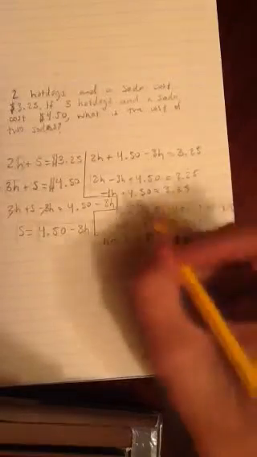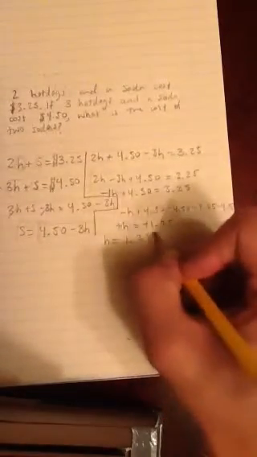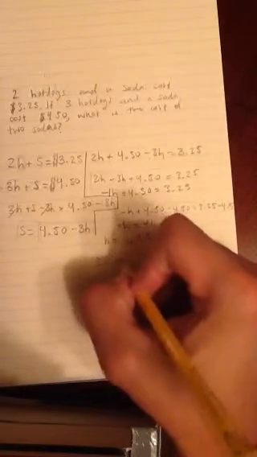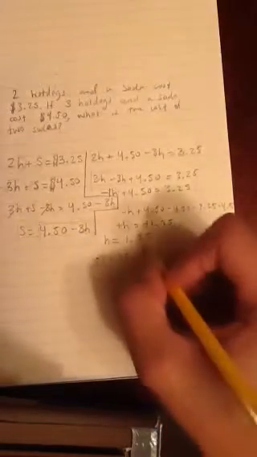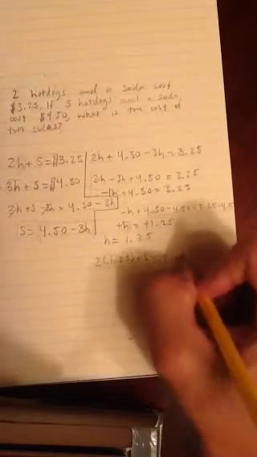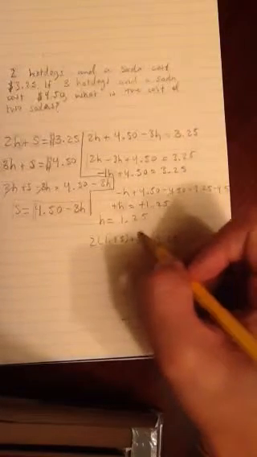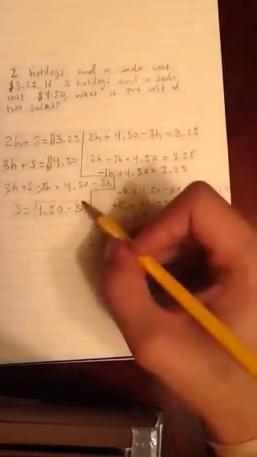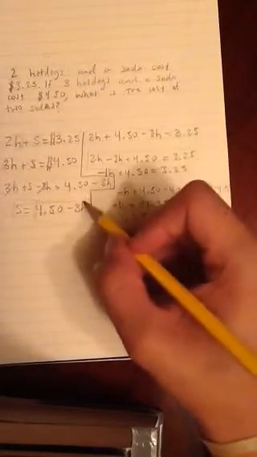So if you have 2 hot dogs and 1 soda equals 3.25, you solve once again for S in order to get the price of the soda without any variable, like we did here.